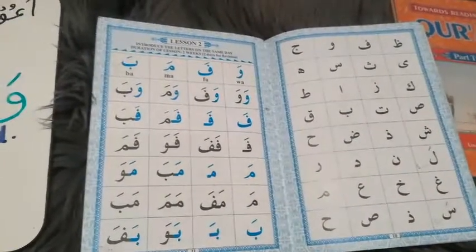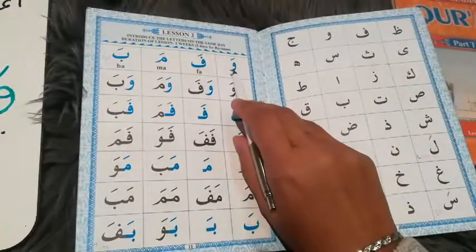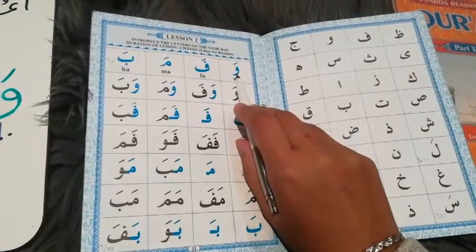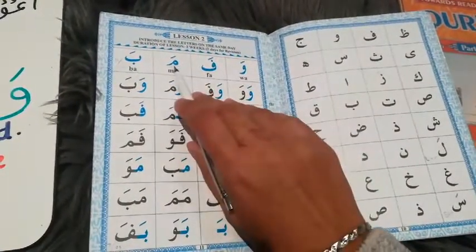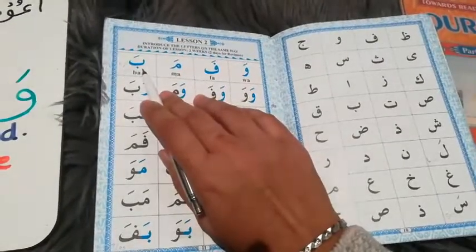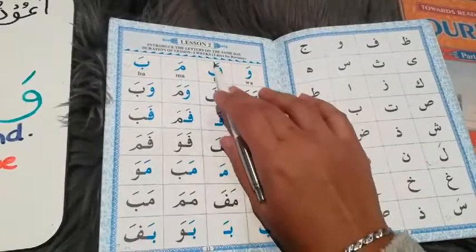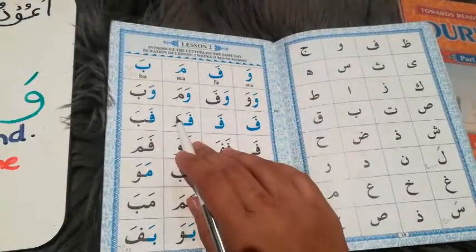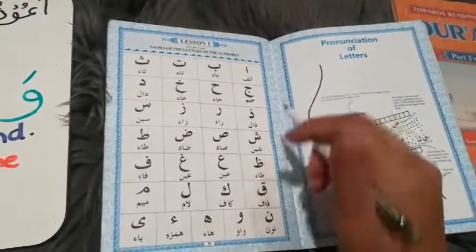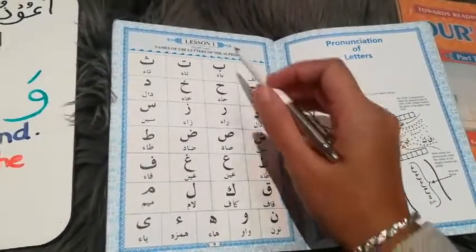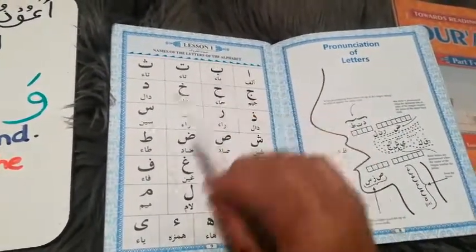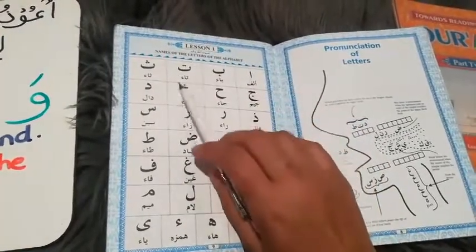And the reason for that is, by now you should be familiar with the letters Waw, Fa, Mim, and Ba. And then we're supposed to be familiar with the sound on top of it, okay? Because we started with it yesterday, and over the time that we've been learning the song of the alphabets, we've been saying A, E, U, B, B, Boo, T, T, Tu.